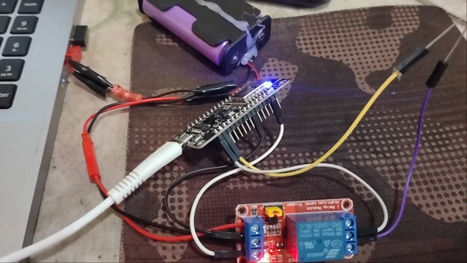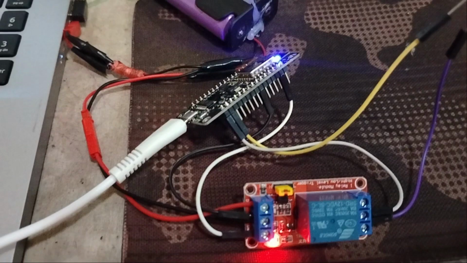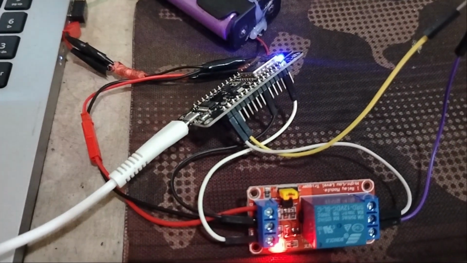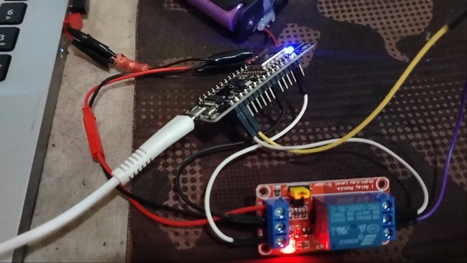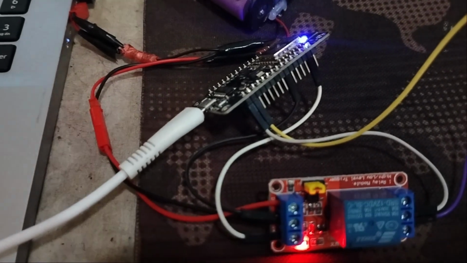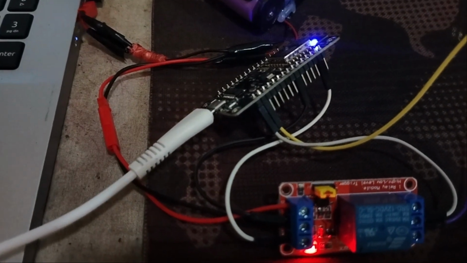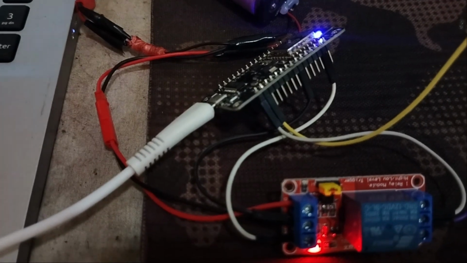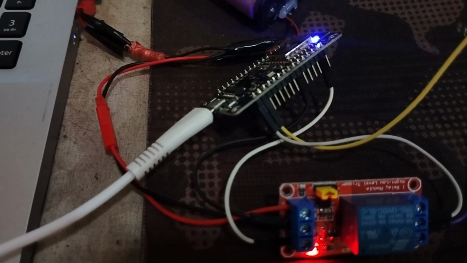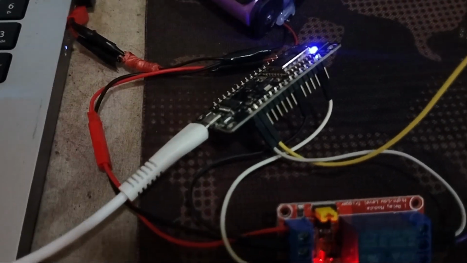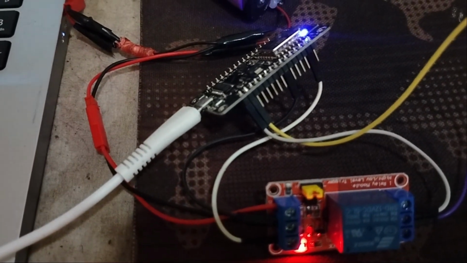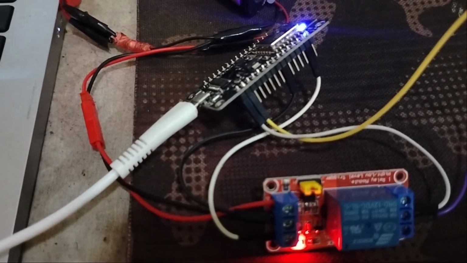Hi guys, so I wired all the connections with the Node MCU and relay module. I just connected only one module to the D1 pin, so you can add three other pins for the extra three relay modules. I wired only one relay module just for the demonstration.